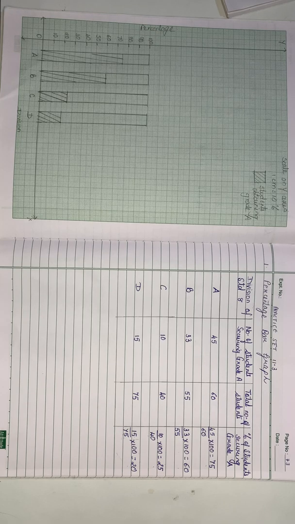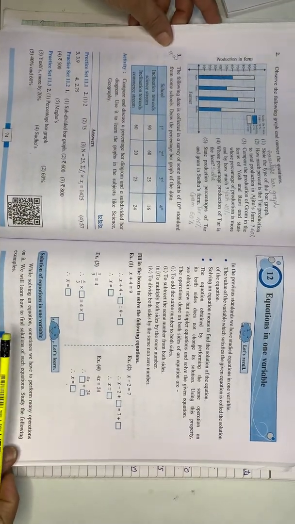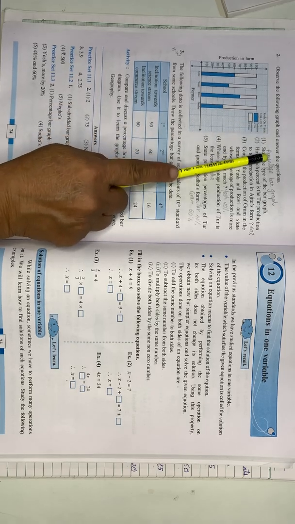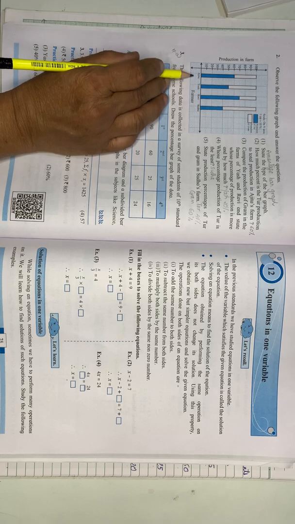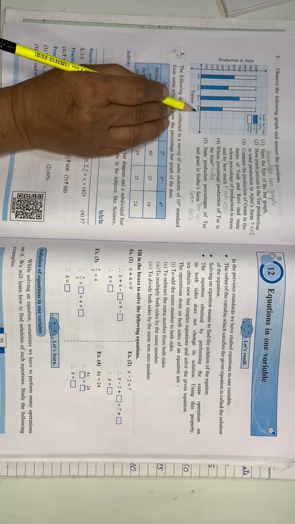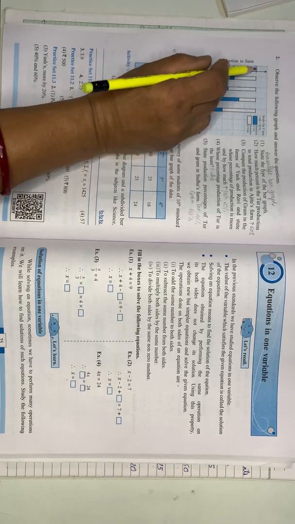Now let us go to the second question. The second question says, observe the following graph and answer the questions. So here the farmers are shown, Ajita, Yash, Ravi and Sudha, and here the production in the farm is shown from 10 to 100.